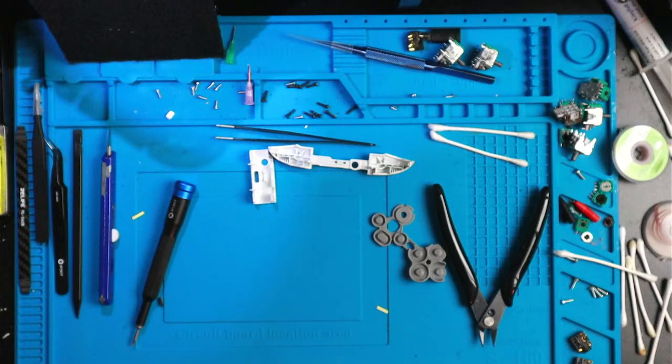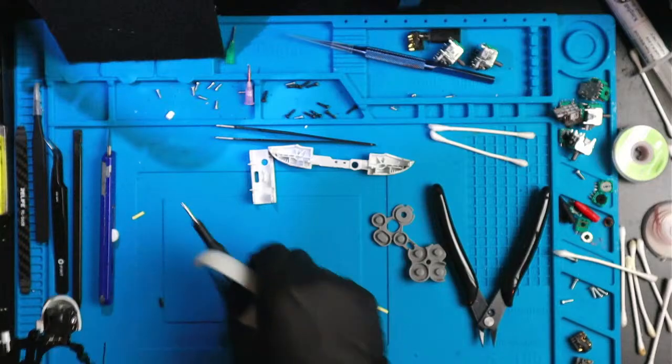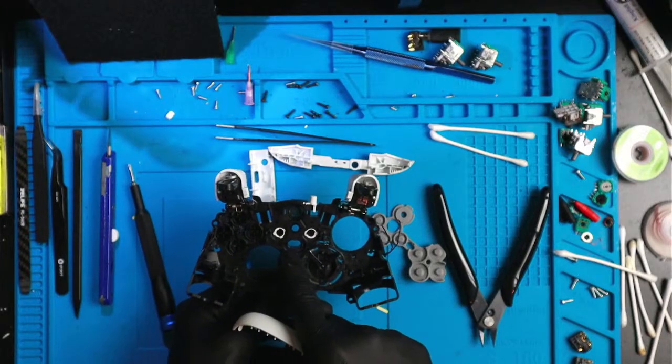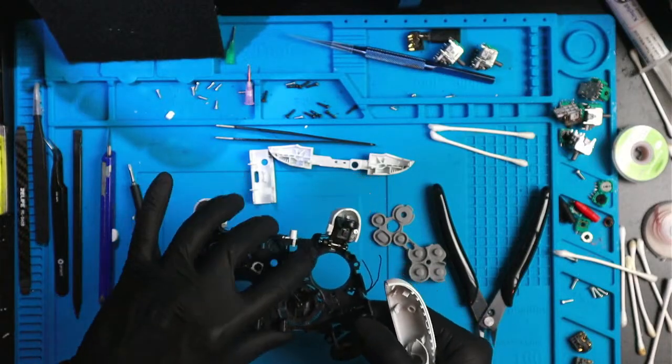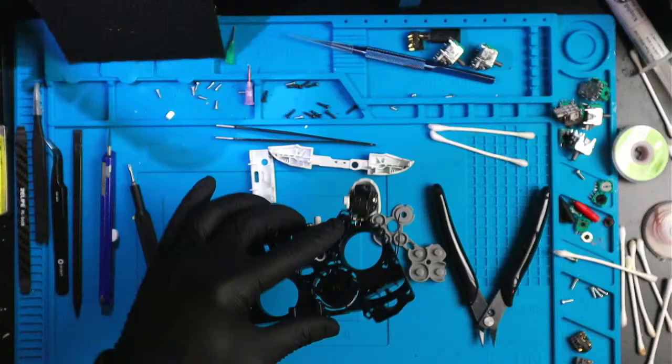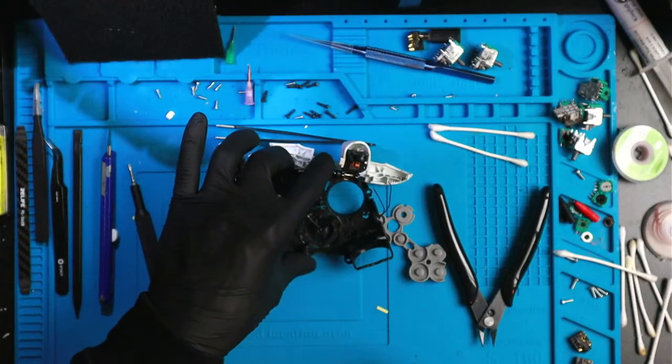And I seem to be missing a button, which is not good. I don't know if that's the sync button or what you call it, to be honest. I'm not good with names.